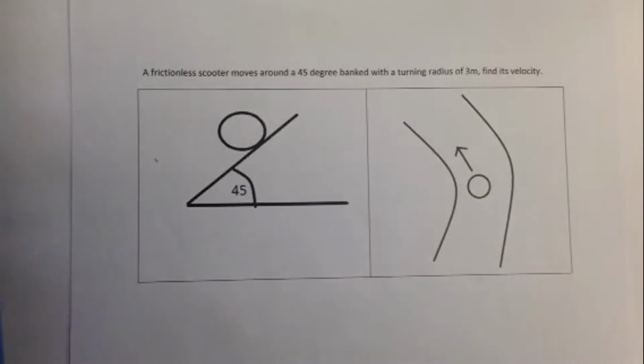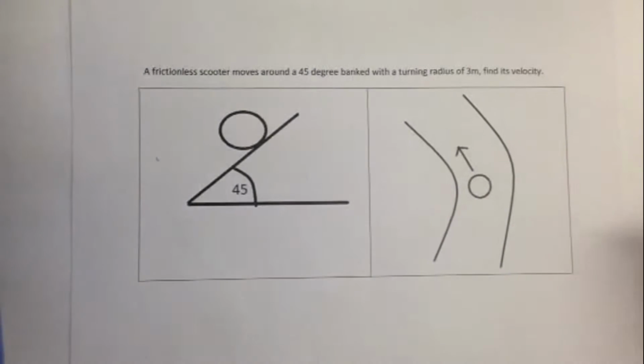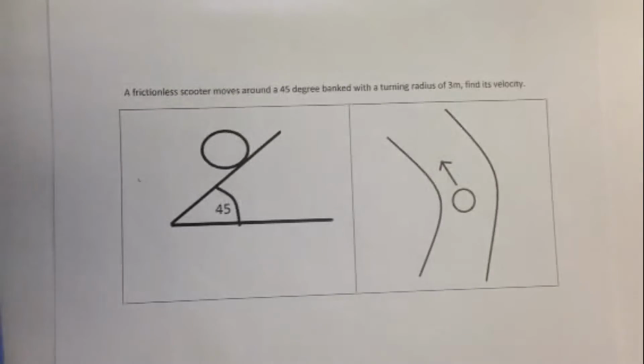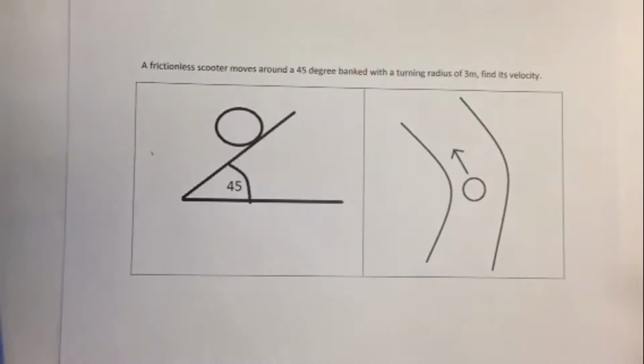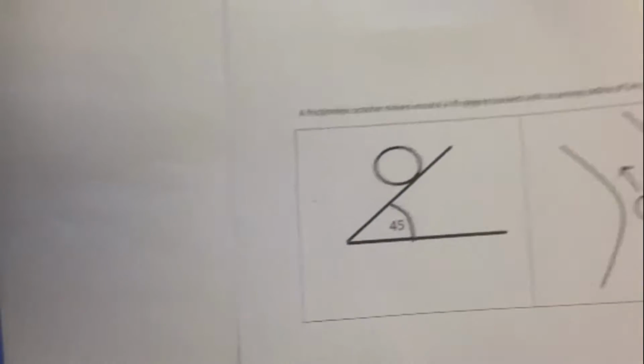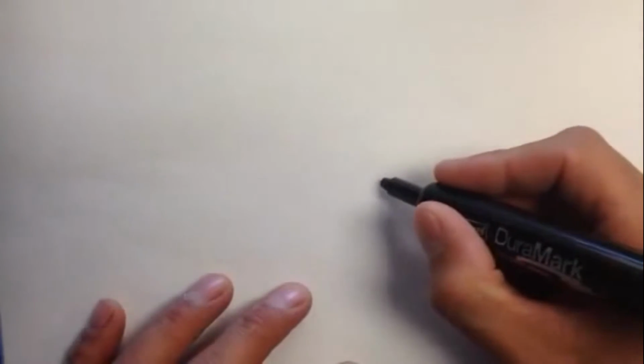My suggestion for solving these problems is, when you draw your initial free body diagram to analyze the forces, draw the body that's moving around on the banked corner as a single dot. It makes the geometry a whole lot simpler.